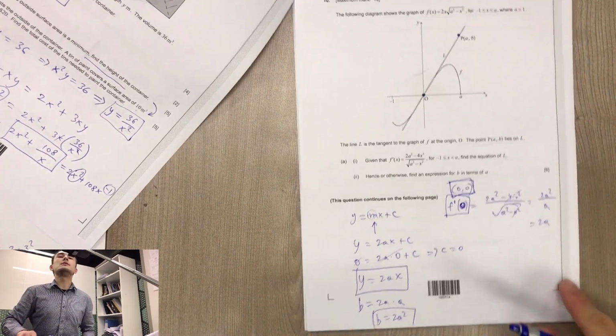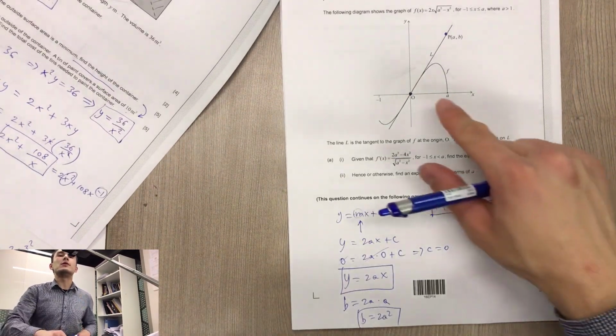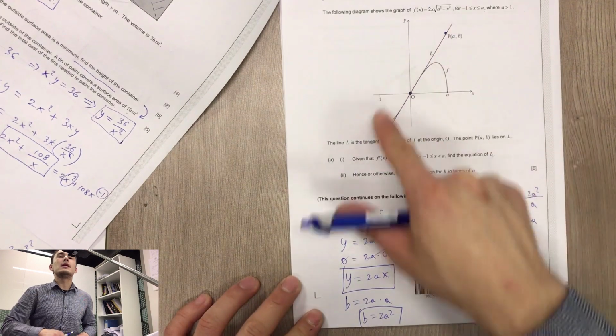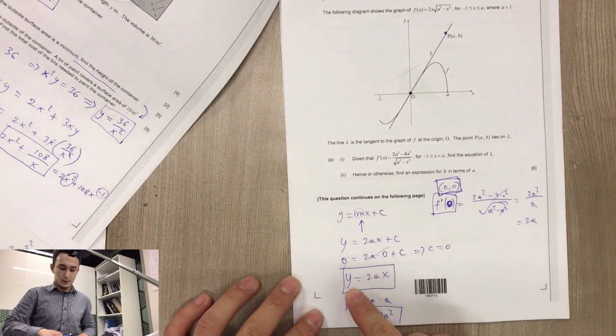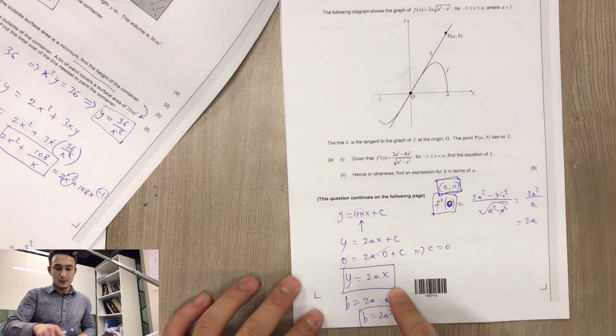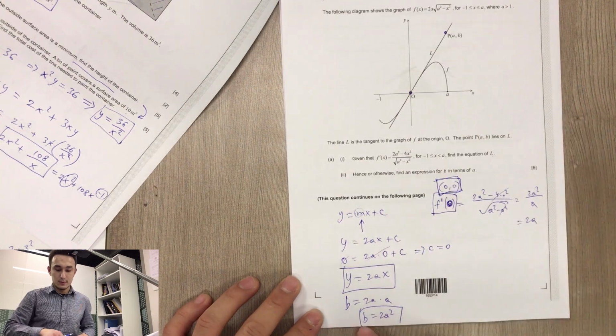Okay, b is equal to 2a squared. It's all because, one more time, this point P is on the line. The line is given by the equation y equals 2ax, and we substitute a and b into the line and find b is equal to 2a squared.